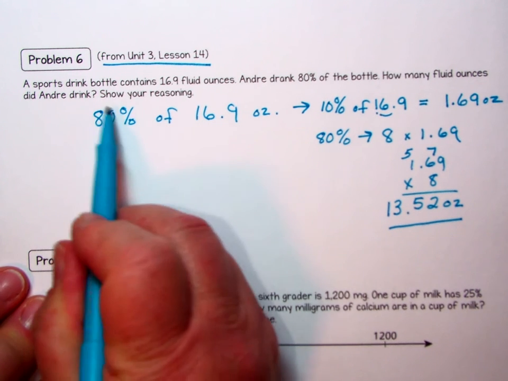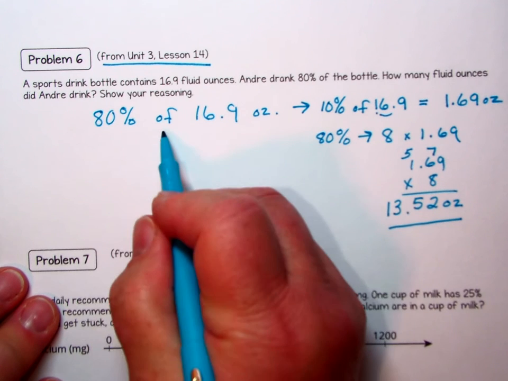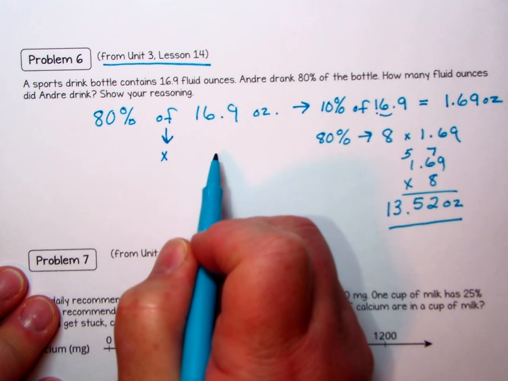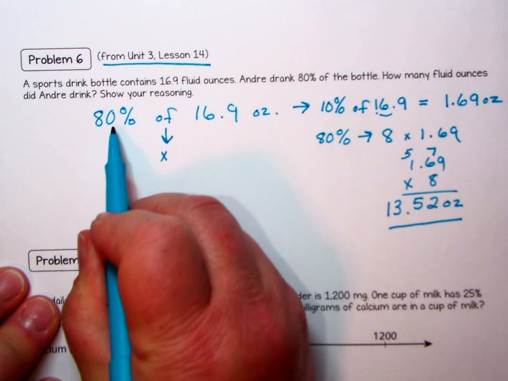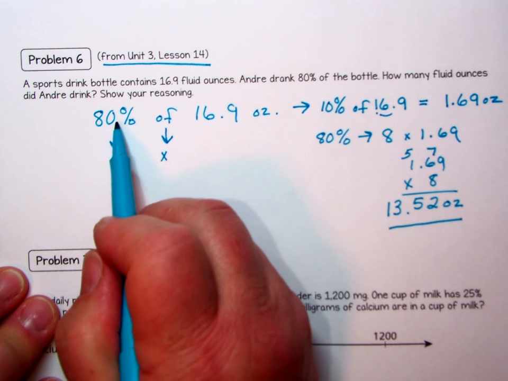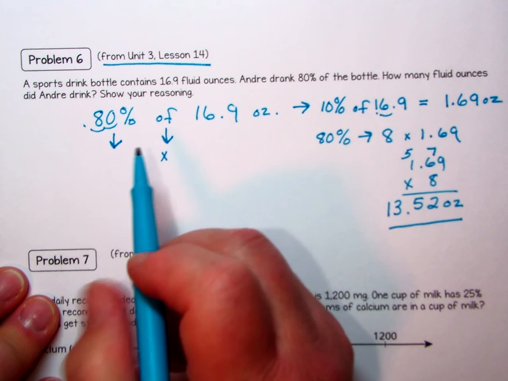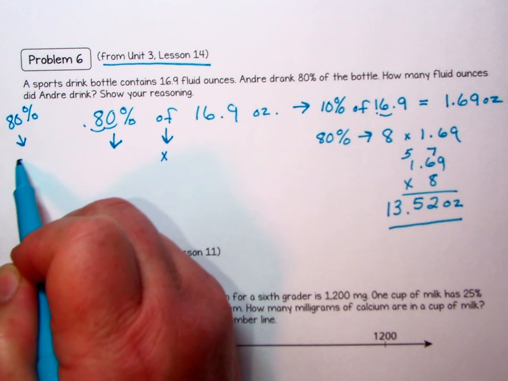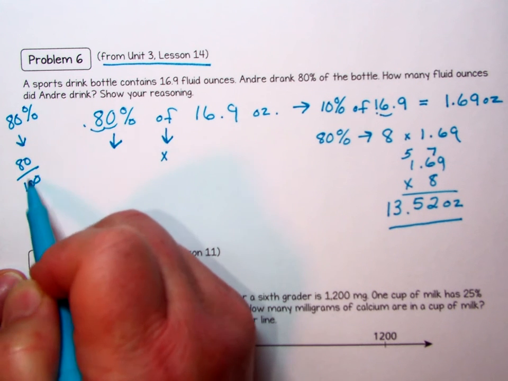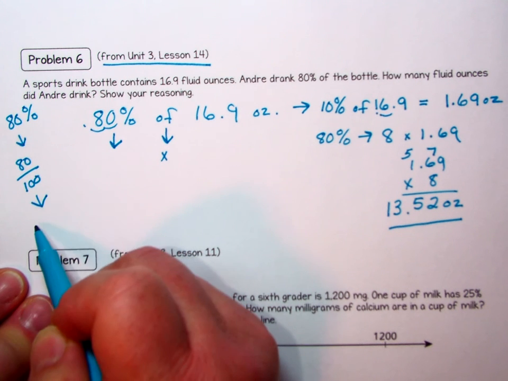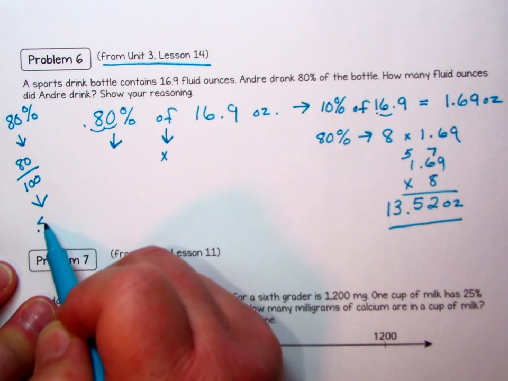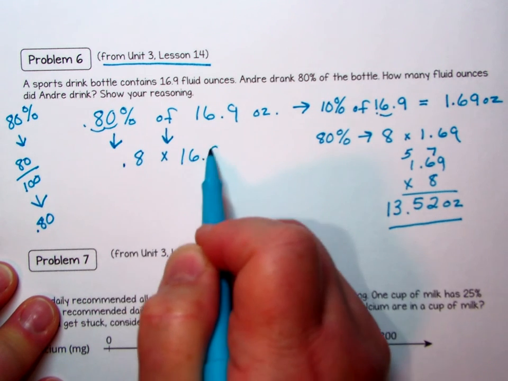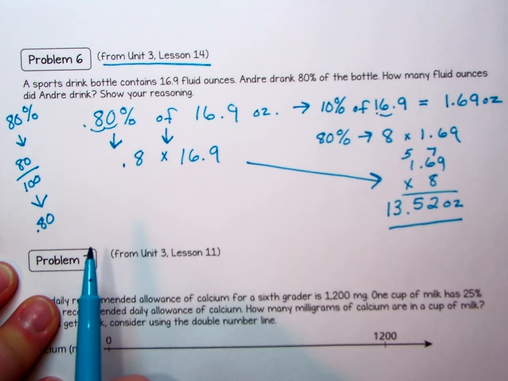The other thing is I could think of just rewriting this as a multiplication problem, because "of" translates into multiplication. I could find 80% of 16.9. I need to convert 80% into its decimal form. I do that just by moving the decimal point 2 places to the left, because 80% would be 80 hundredths, 80 per 100. And I can write 80 hundredths as 0.80 or just 0.8. So I could do 0.8 times 16.9, which is almost what I did there.